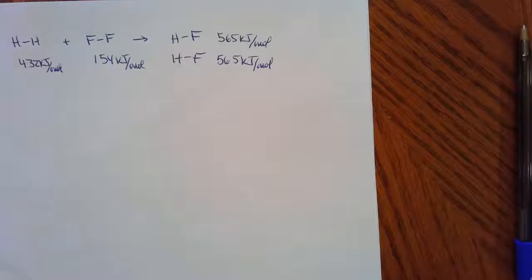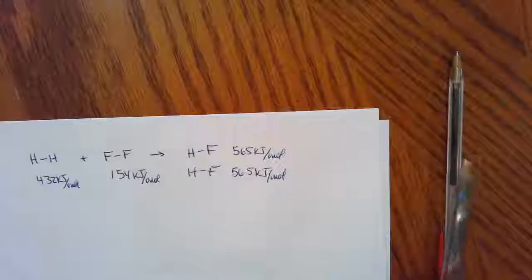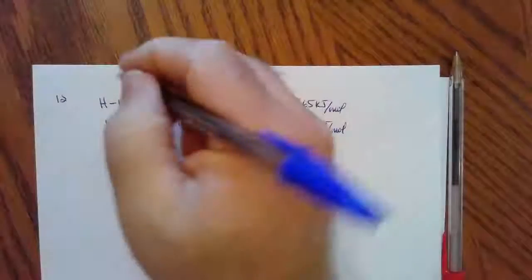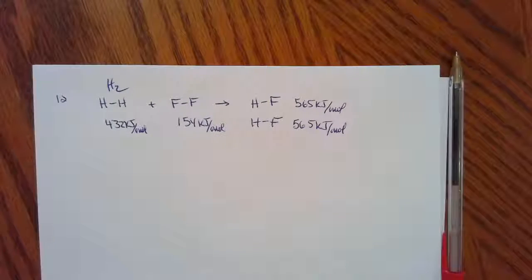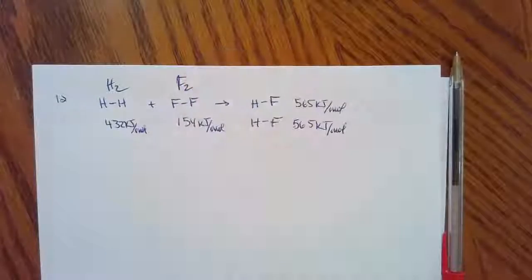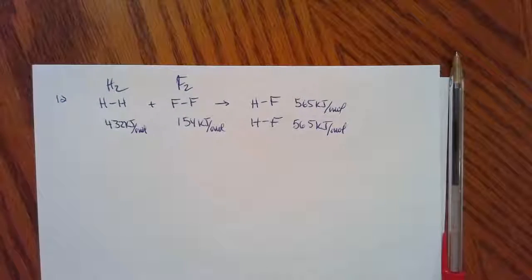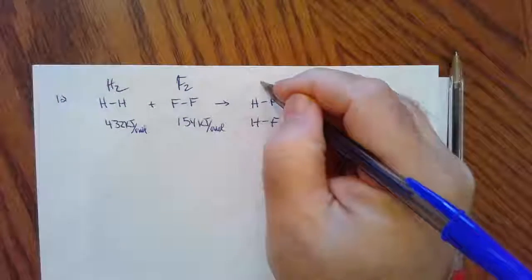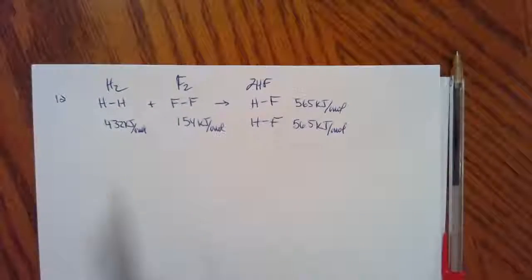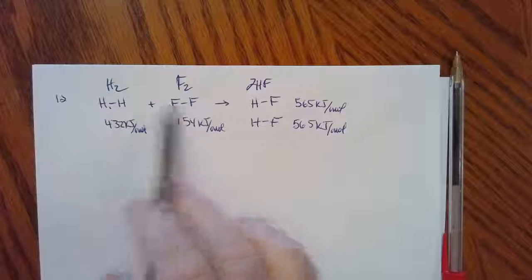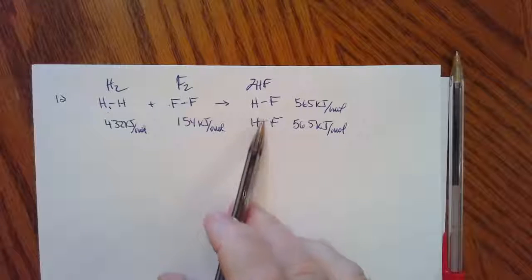One more problem. This is the easiest one. If you know that the H2 actually has an H bonded with a single bond to another H, and your F2 is F bonded with a single bond to the other F, and an HF is always a single bond, and we have 2 of those. These bonds have to be broken. These bonds are being formed.